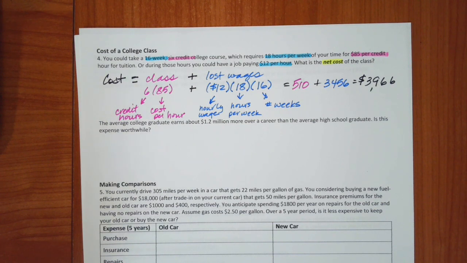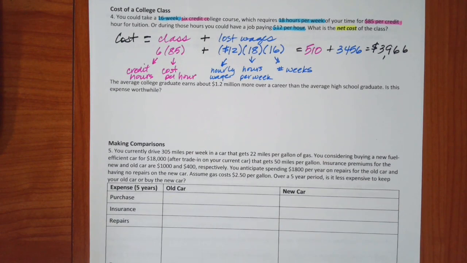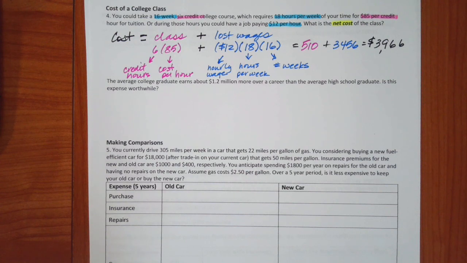Now the next one is just something to think about. It says the average college graduate earns about $1.2 million more over a career than the average high school graduate. Is this expense worthwhile? Well, I think overwhelmingly yes, but there are a lot of things to think about. If you get a degree in ancient history, is it going to really pan out that you make 1.2 million over?